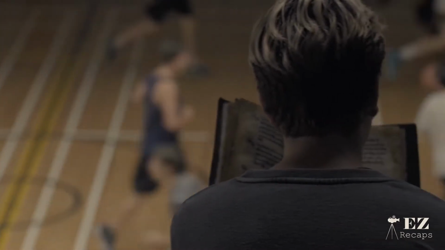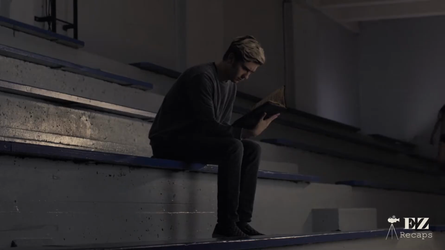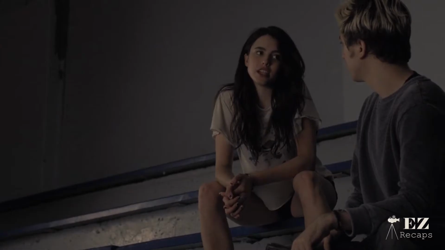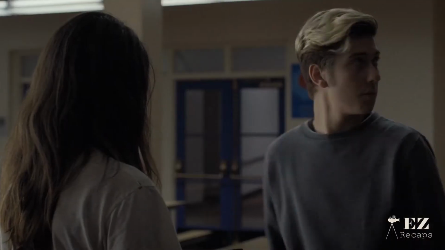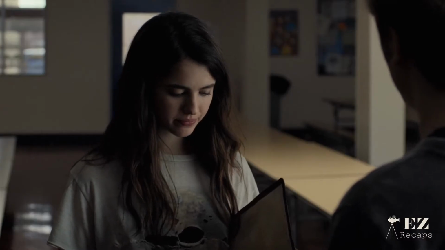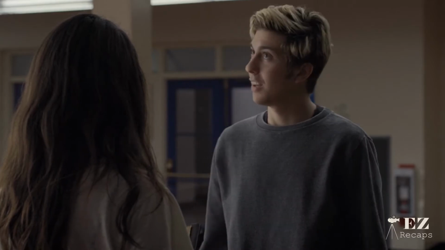Then Light thinks, how can this notebook's magic be used for a good purpose? Light was pondering it, sitting at the school. Then a girl named Mia comes to him. Mia is the good friend of Light, so he reveals his secret to her. That I have found a mysterious book. Any person is dead whose name is written in it.